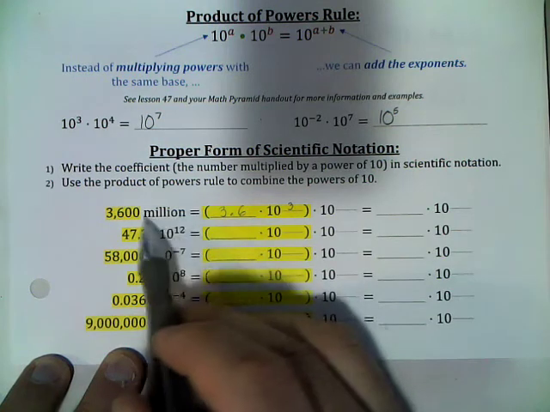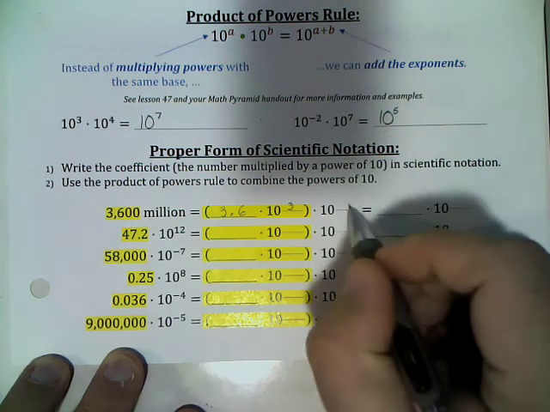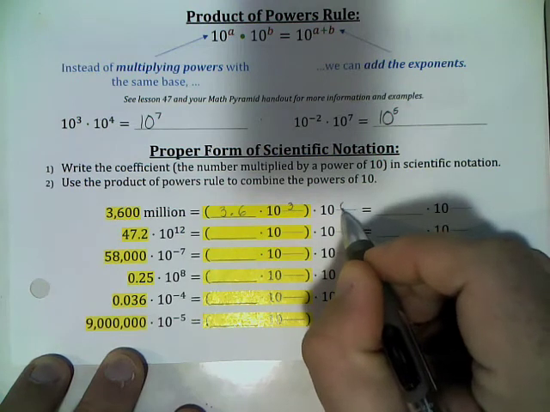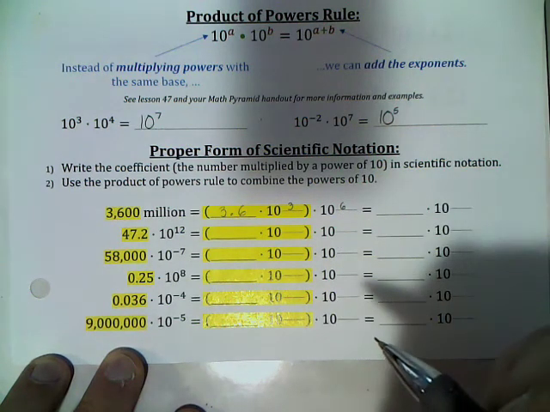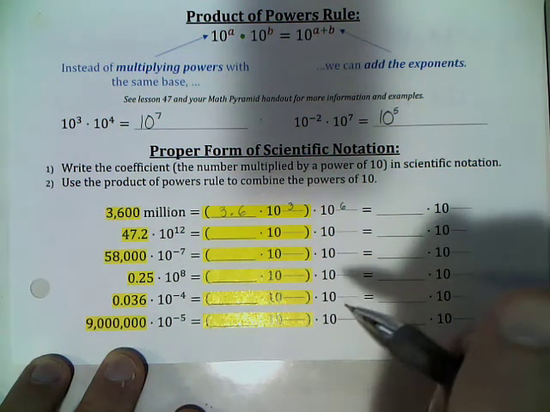Now, I'm going to change a million into a power of 10 as well. So a million as a power of 10 would be 10 to the 6th power. 1,000 would be 10 to the third, so a million is a 10 to the 6th. A billion would be 10 to the 9th, and so on.